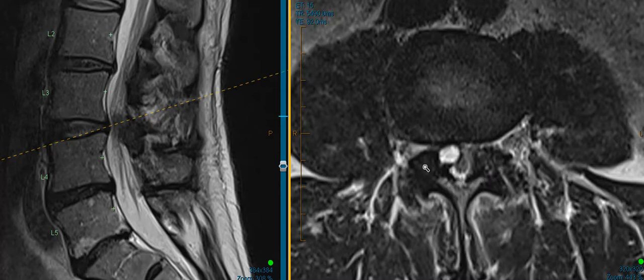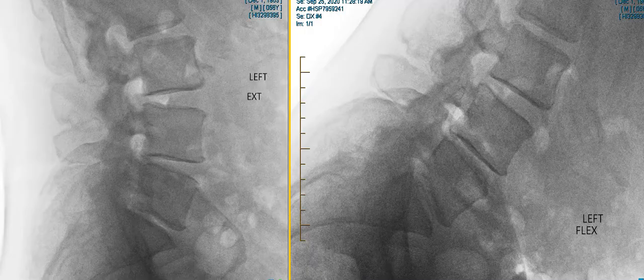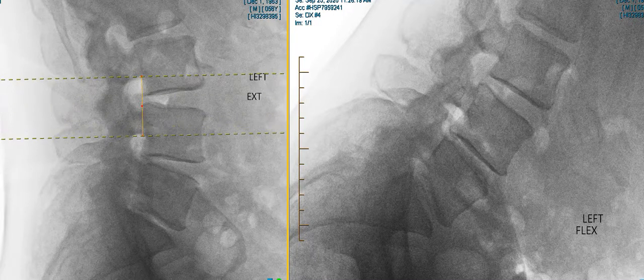When I see that, my first concern is there's some slippage or micro instability or even gross instability present at that segment in the spine. So our next step was to get some dynamic x-rays, meaning flexion and extension x-rays. We want to see if there's actual motion or slippage occurring at that vertebrae. Here are the x-ray pictures. On the left is the extension, that means he's leaning back, and really this is the L3-4 level right up here. The posterior vertebral line looks like it's intact.